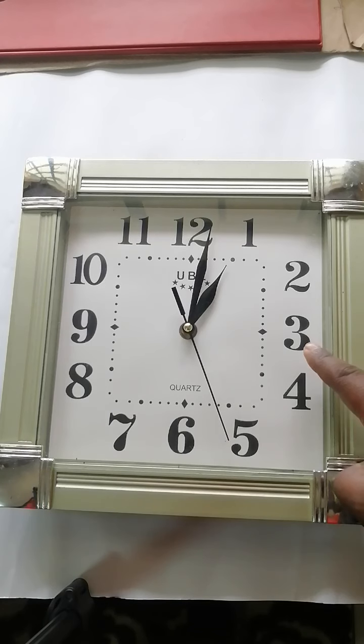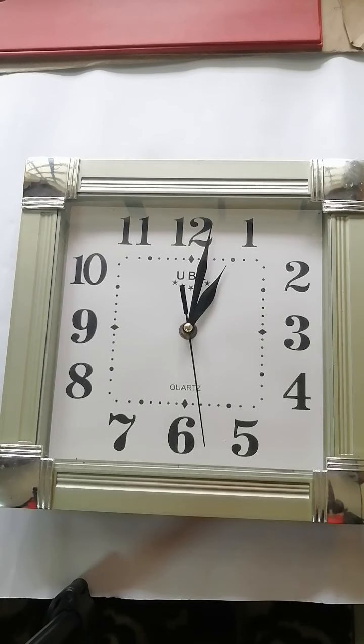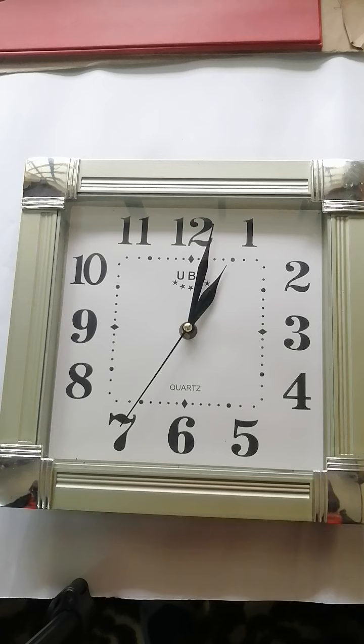If it's 3, you have to specify whether it's 3 PM or 3 AM. There is a way we also do it in Swahili, so that you don't confuse time. In Swahili, at night, we call it usiku, and day, we call it mchana.